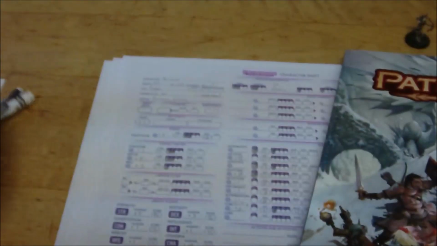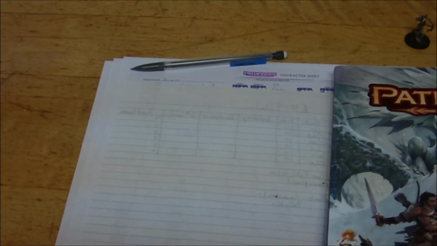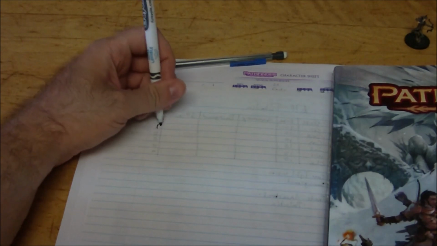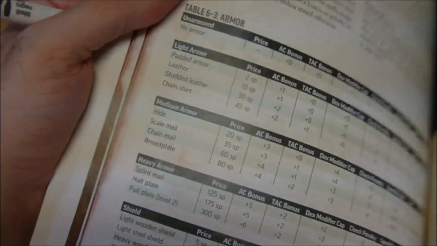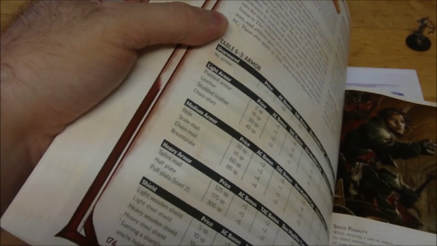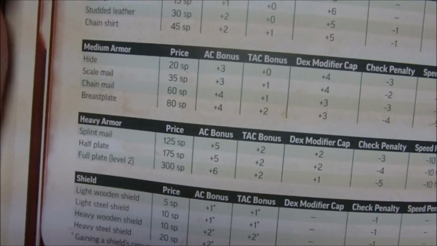So I just got another piece of scrap paper here. Alright, so 150 SP to start. So the first thing I want to take is studded leather armor. Sorry, the marker cap is just rolling off the table. So studded leather armor has a cost of 30 silver pieces.